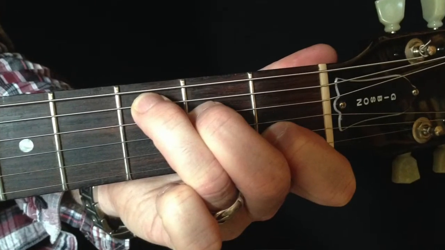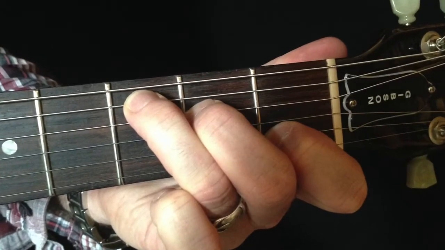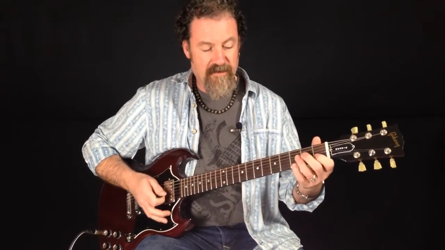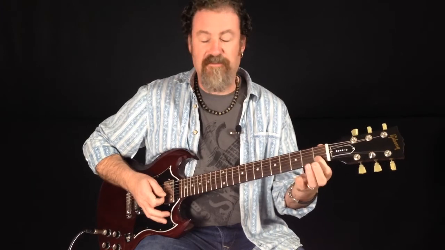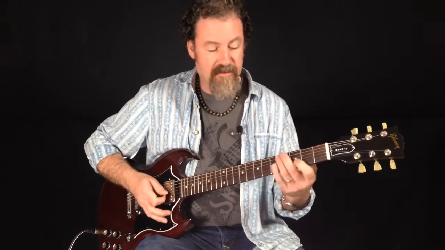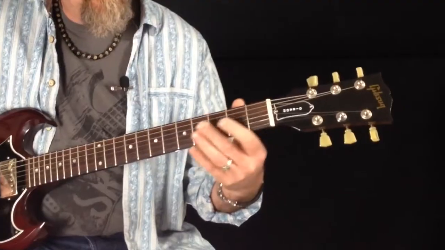So we're going to do the same thing, but instead of starting from C, I'm going to start from D, still playing the same number of notes, so I'm adding another one on. Instead of finishing on C, I'm going to finish on D. It looks something like this.